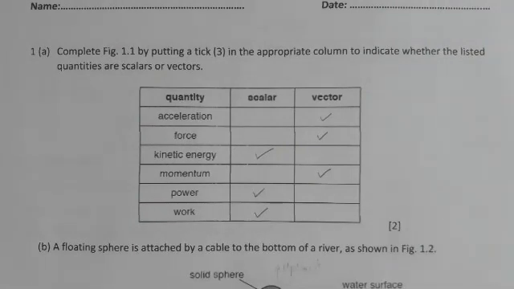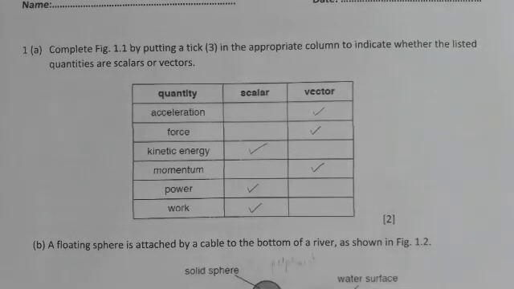Okay, so the first one, guys, you can't afford not to get 2 marks in here, because energy, power, work, those are all energy related and they have no direction. They are scalars, while force, acceleration, and momentum are all vectors. So the energy related ones are scalars. Okay, so happy with it.